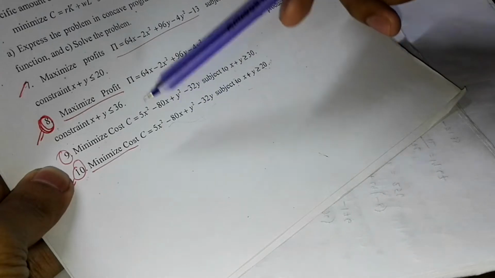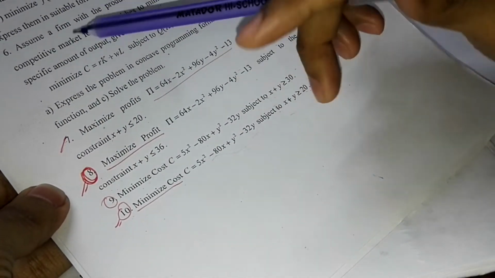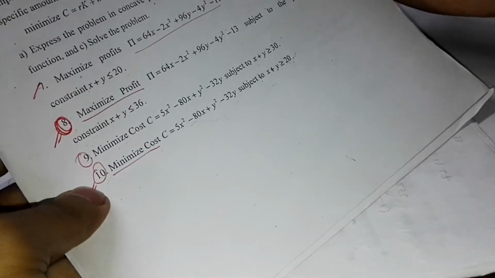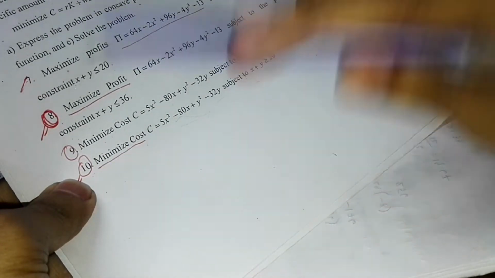You can easily see this question paper. There are 4 questions for maximize and minimum problems. I'm going to solve the minimize problem today. So let's check this number 10.